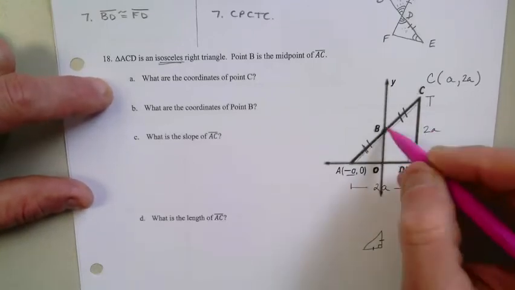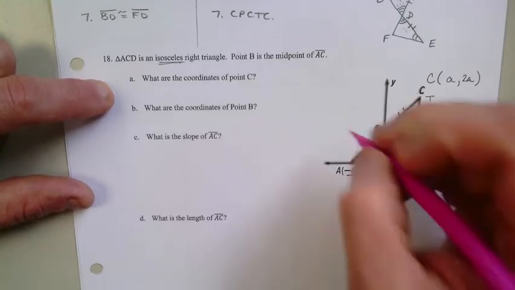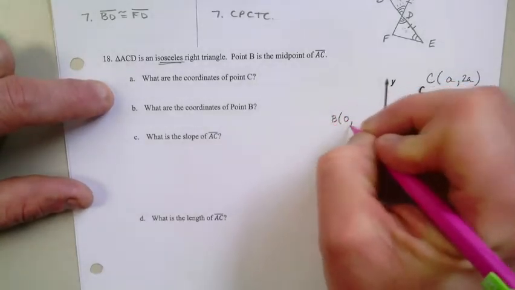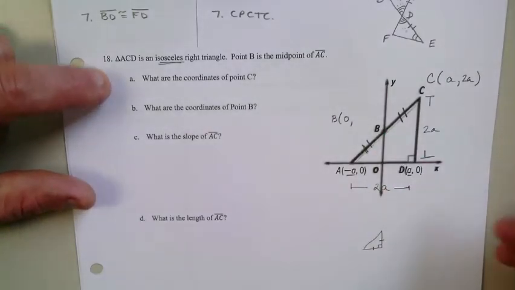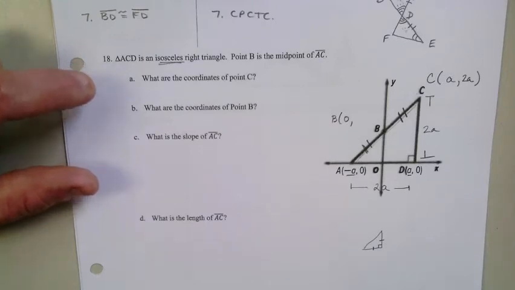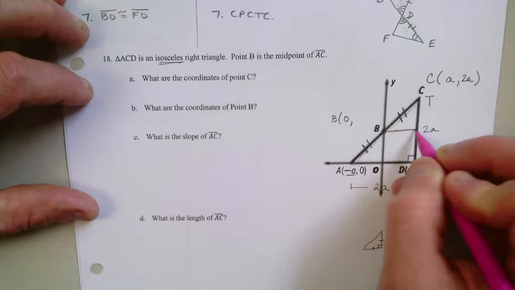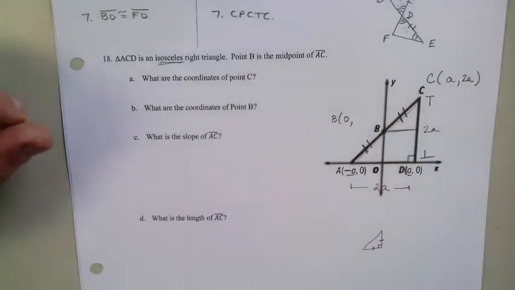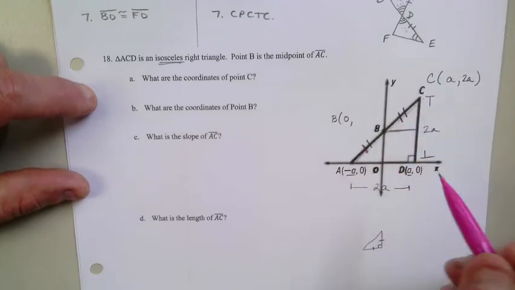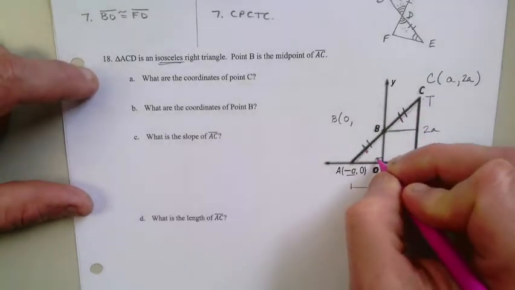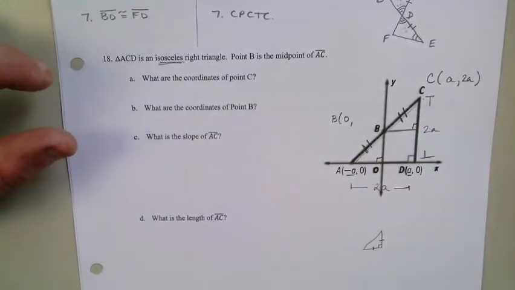Now, to get the ordered pair for B, obviously it's 0 for the x value. But we're going up how far? Well, what I want you to know, I think I'm going to show it like this. If this is the midpoint, these lengths are both the same. But what I want you to know is that what I've just created are two congruent right triangles, okay?